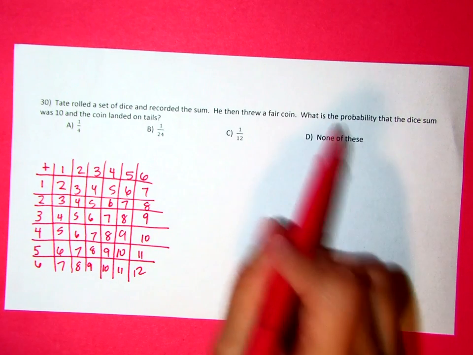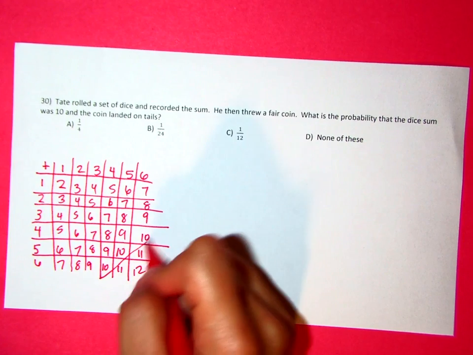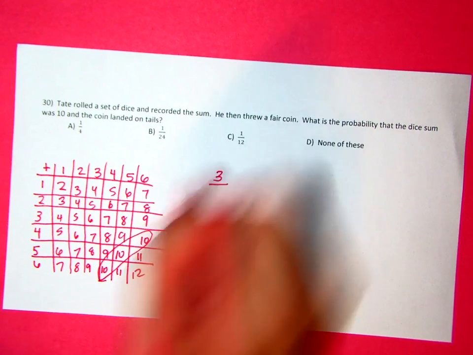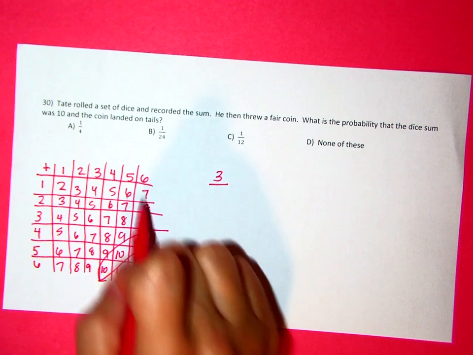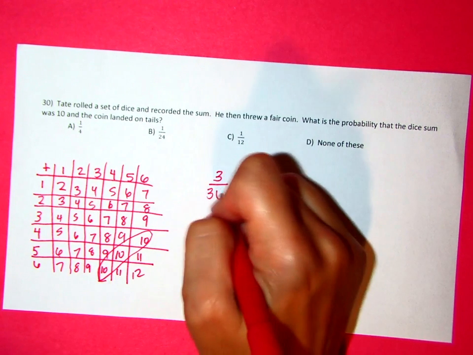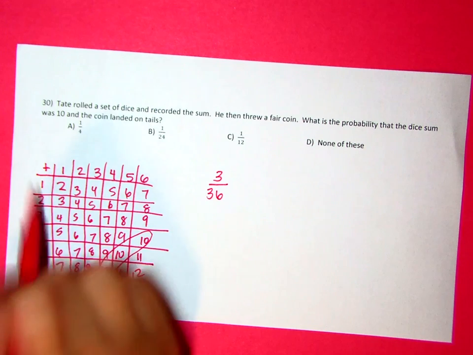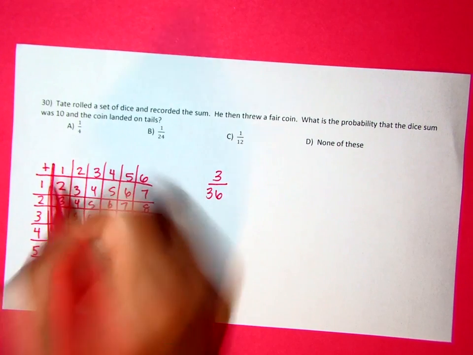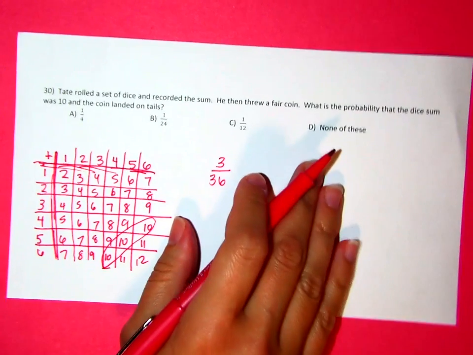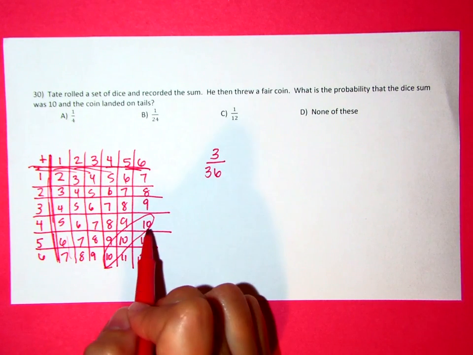It says, what's the probability that the dice sum was 10? So we're looking for these 10s. There are 3 of these 10s out of how many total boxes here? If it's a 6 by 6, that means there are a total of 36 numbers, or you could just count them by hand. Don't count these. These were the originals, so if you have to make these lines a little bit darker to say that they don't count. So the total amount of possibilities was everything in here. So 36 possibilities, 3 of them are 10s.